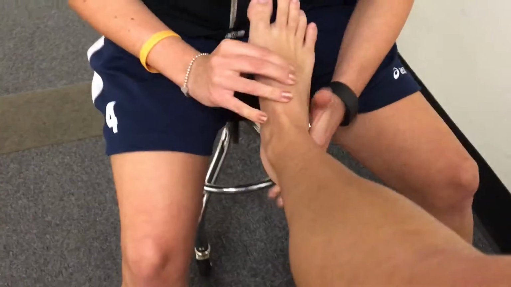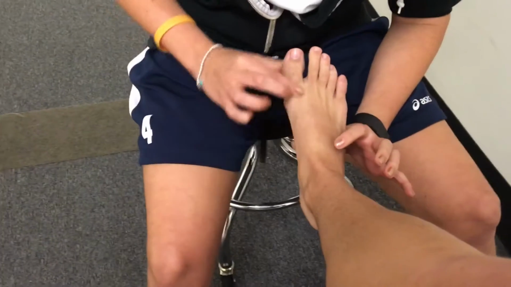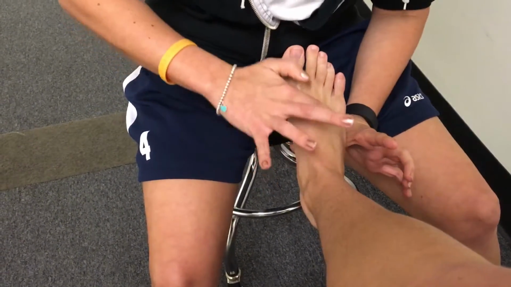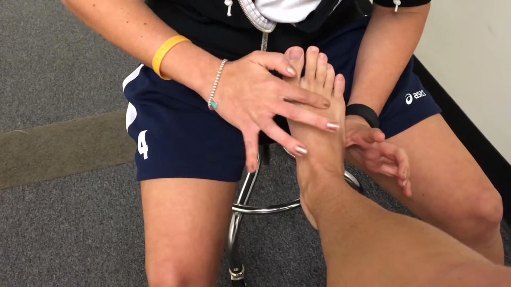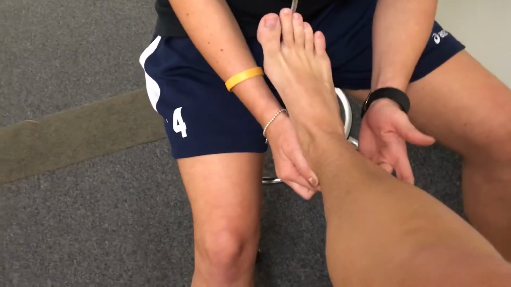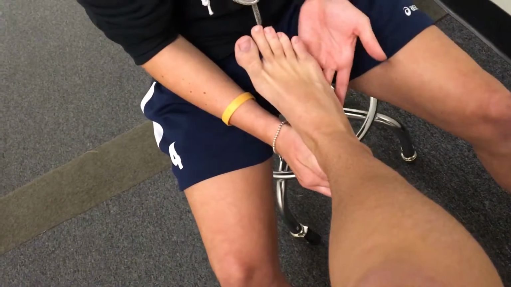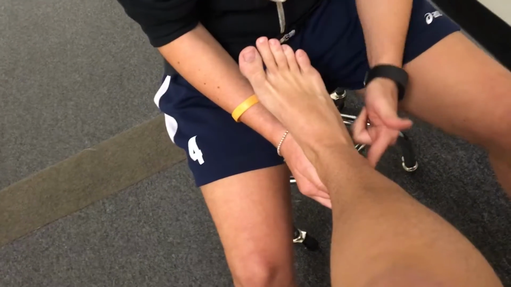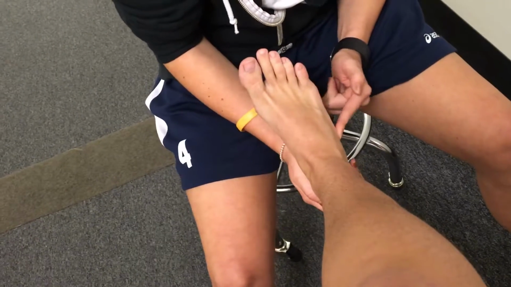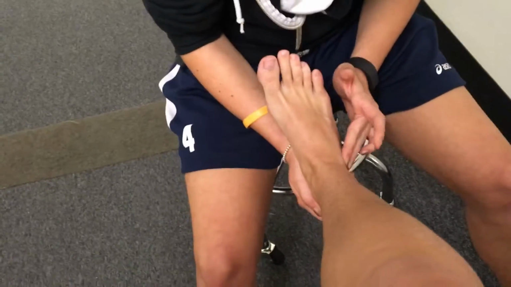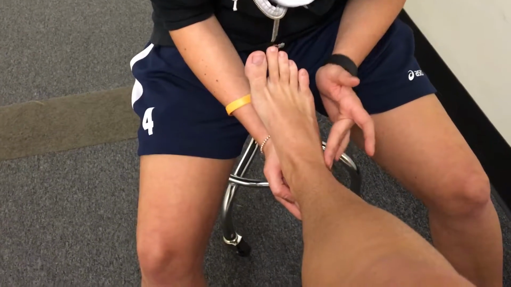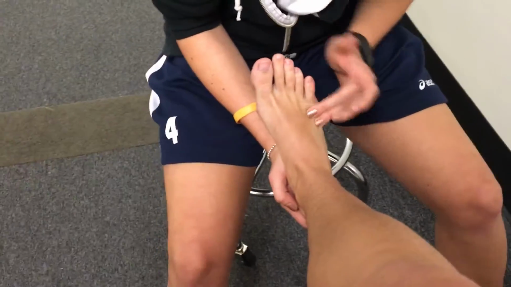Then you have the extensor hallucis longus coming to that first toe, and then your extensor digitorum longus to the 2nd through 5th. Then on the lateral compartment, you have the peroneus longus, which comes down and wraps underneath the foot. You have your peroneus brevis, which comes and attaches to the styloid process of the 5th metatarsal. You also have down on the dorsal surface of the foot your extensor digitorum brevis that comes right through here.